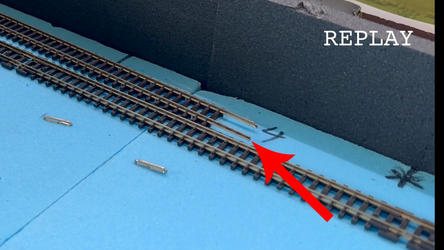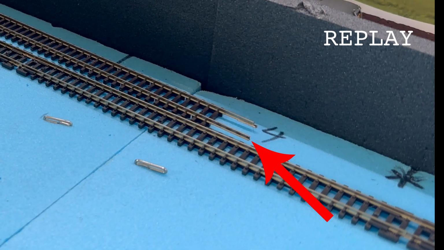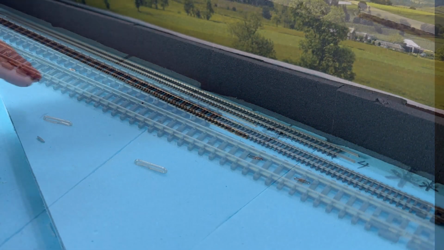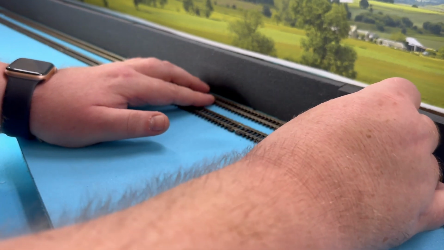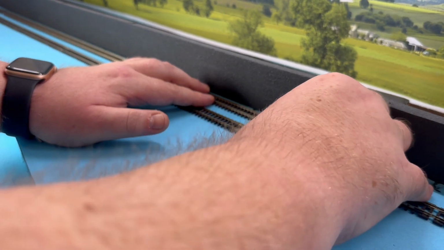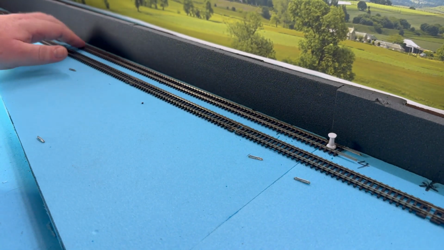Here's a replay of the action for those that missed it. Next, a push pin was added to stop the track from moving, and hopefully this would be enough to hold the track down during testing.